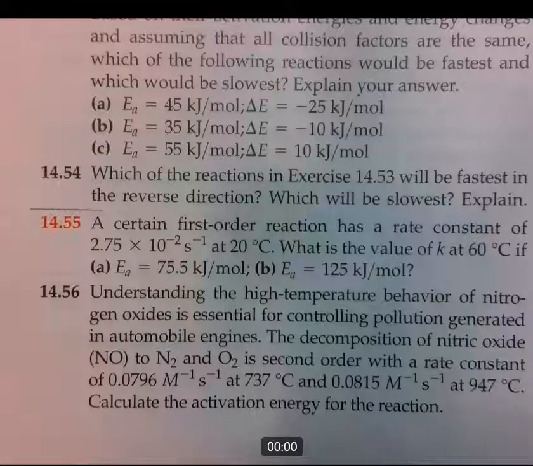All right, AP Chemistry. We're continuing the Day 81 assignment with problem 14.55 from your textbook. That's on page 620. So the problem reads, a certain first order reaction has a rate constant of 2.75 times 10 to the minus second, seconds to the minus 1. So K is that number at 20 degrees centigrade. What is the value of K at 60 degrees centigrade? And then they give you two different situations with two different activation energies.